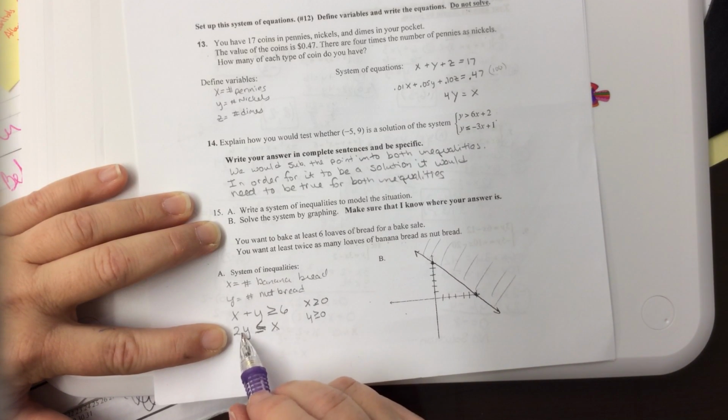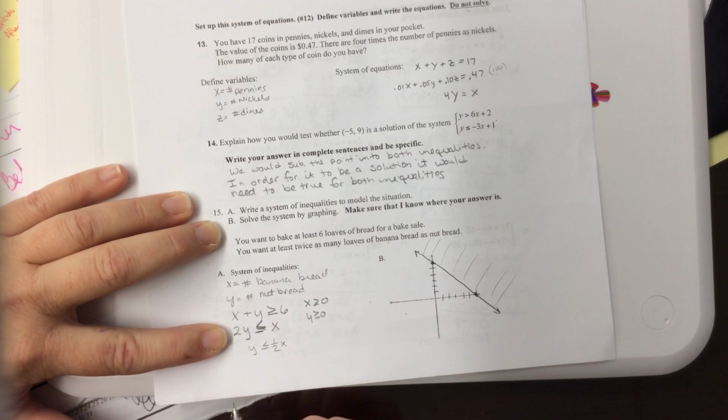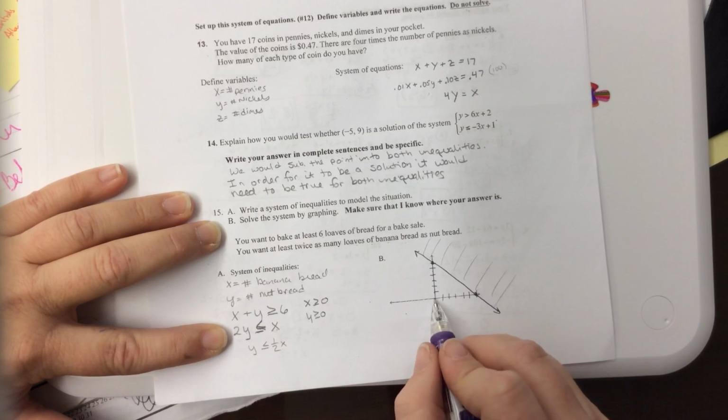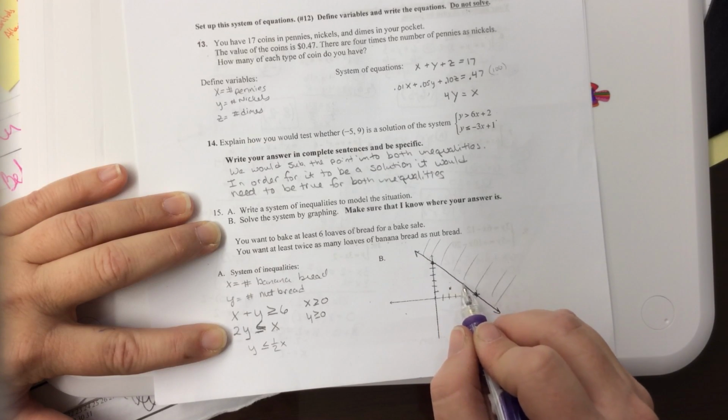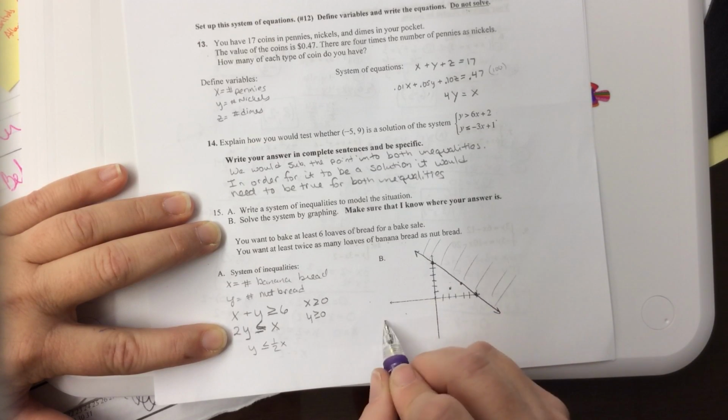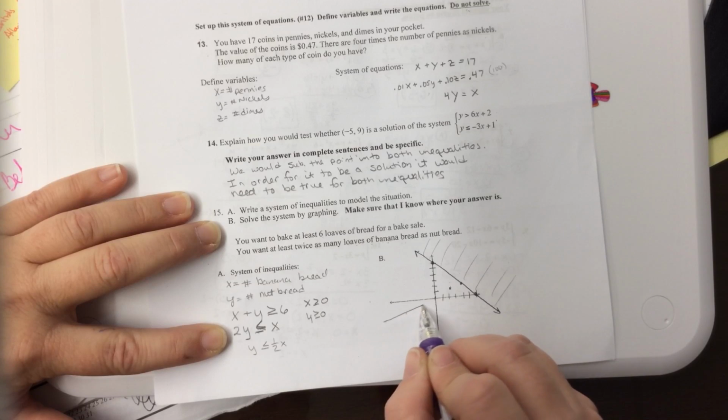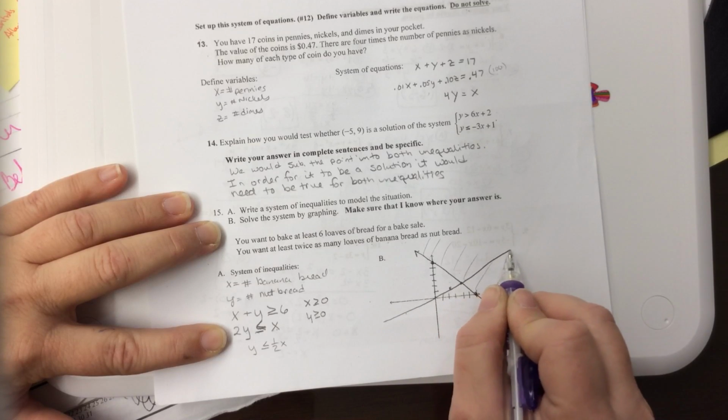Okay? Then we have 2y is equal to x. So we'll divide both sides by 2 and we'll get 1/2 x like that. So this starts at 0 and it goes up 1 over 2, up 1 over 2, and so on. So this line will come through like that.